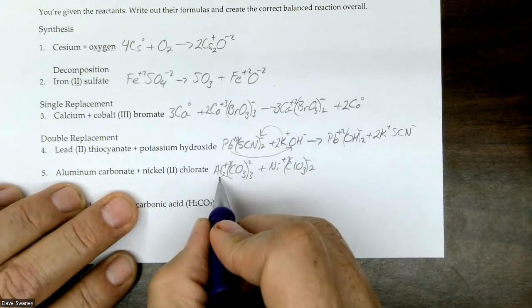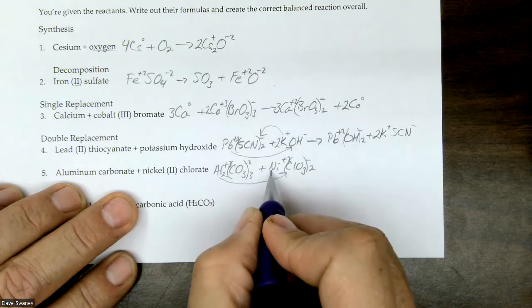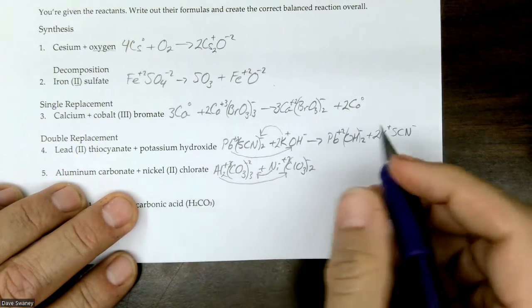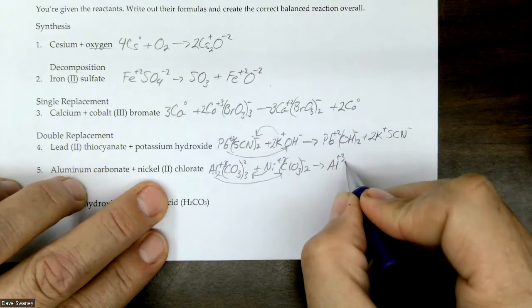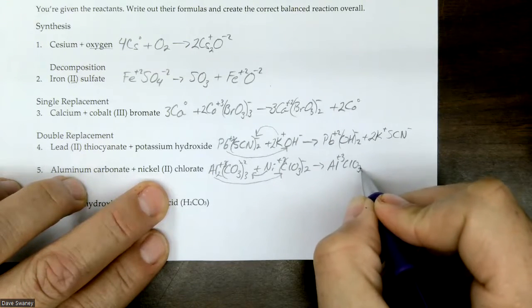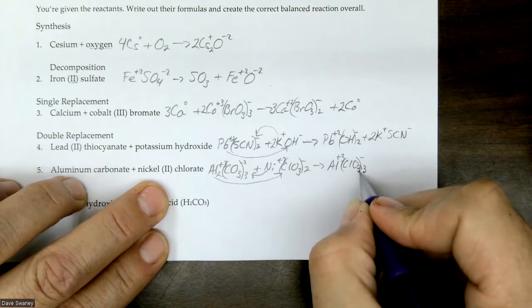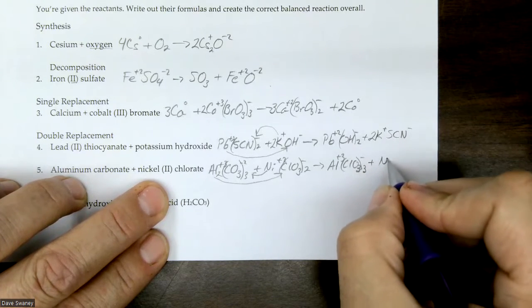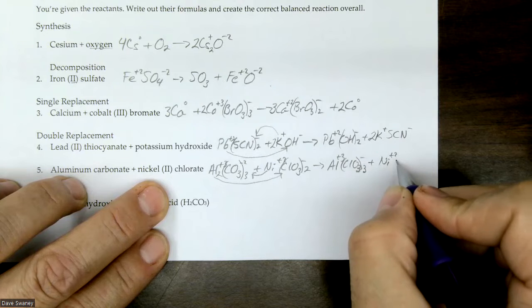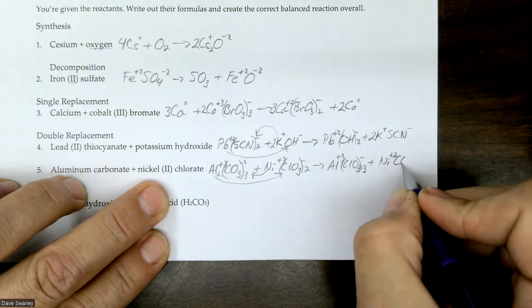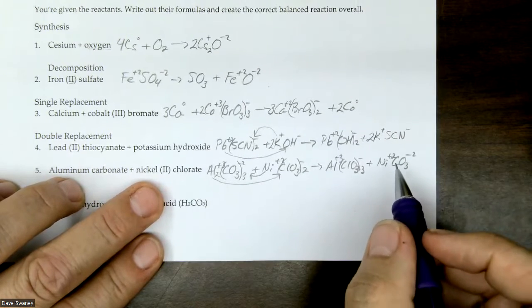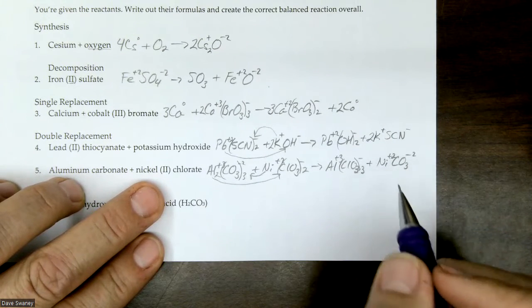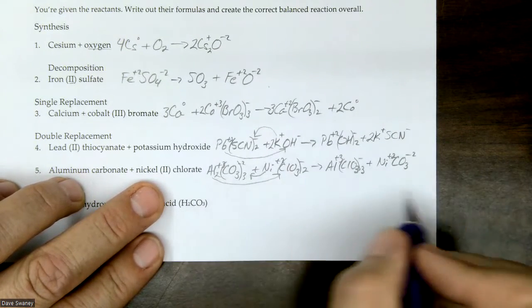Let's trade the partners. The aluminum could get a new negative, and the nickel could get a new negative. So we would get aluminum +3 with ClO3 -1, so we'll need 3 of those so that the charges add to 0. And then the nickel is a +2, and it will go with the CO3 with a -2, they go together, and the charges need to add to 0, but they already do. And then we can balance it left and right.